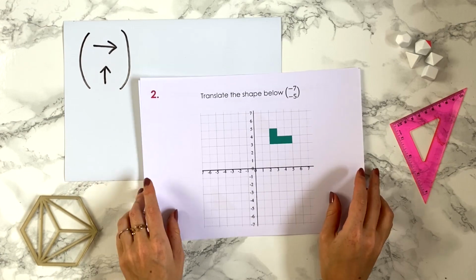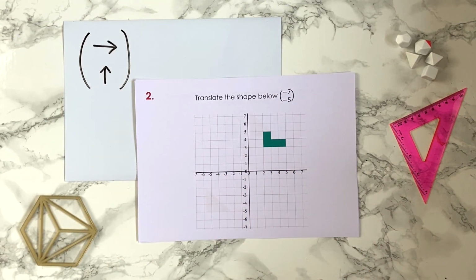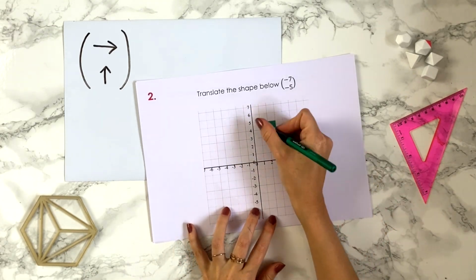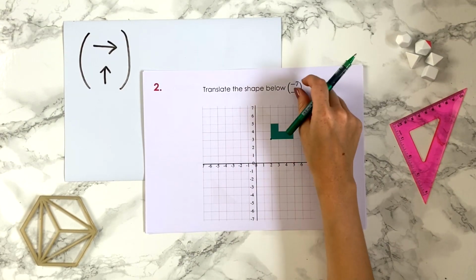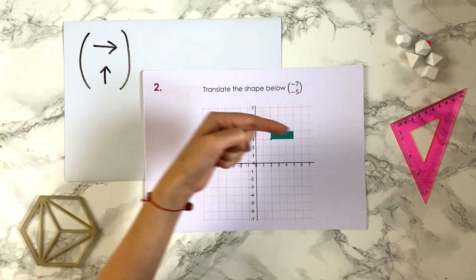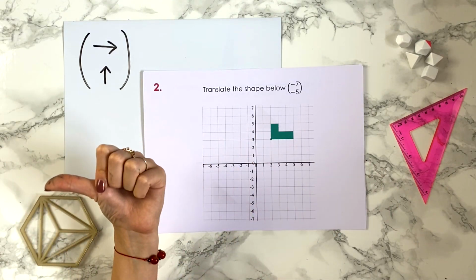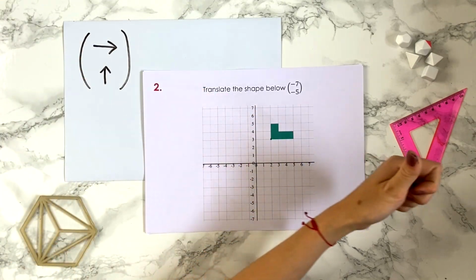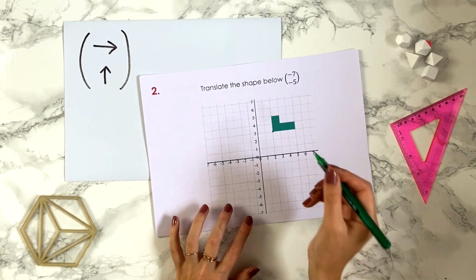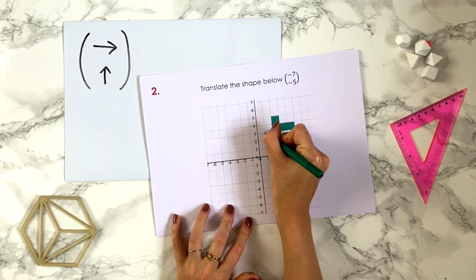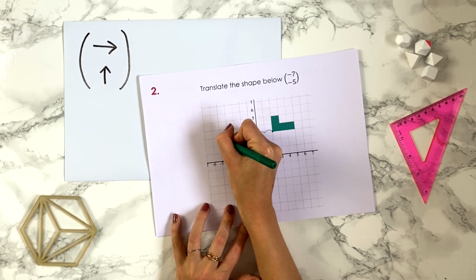Let's try another question. So this question says, translate the shape below -7, -5. Let's use the same method. We choose a corner of the shape. So let's choose this corner here. So it says -7. The top number here tells us how far to move in this direction. But because it's a minus sign, we're going to be moving in the other way. So remember, this is the positive direction, so the other way is the negative direction. So we want to move 7 that way. So let's count 7. So we've got 1, 2, 3, 4, 5, 6, 7. So that's going to be here.